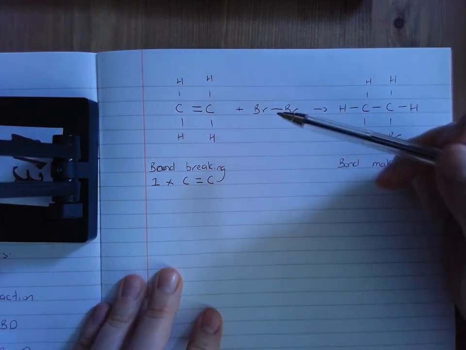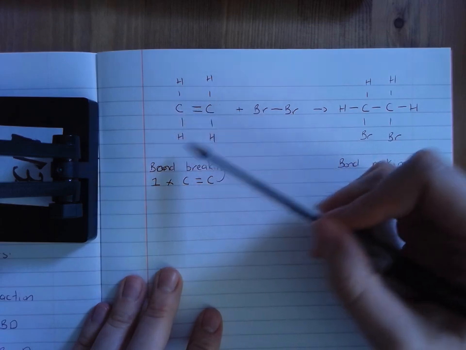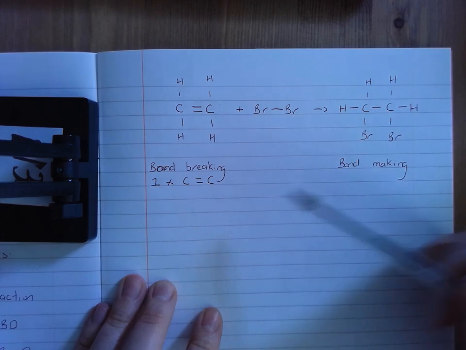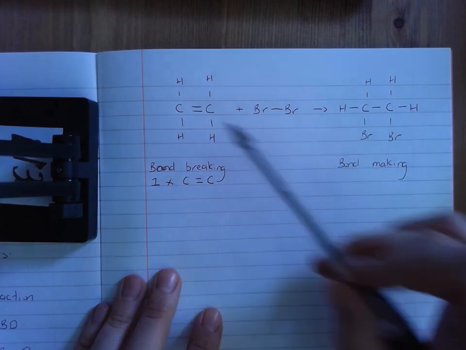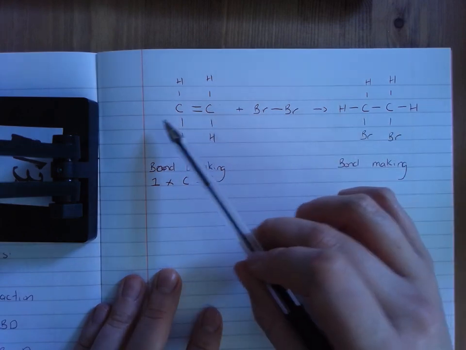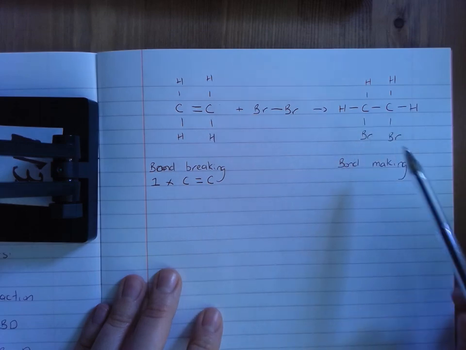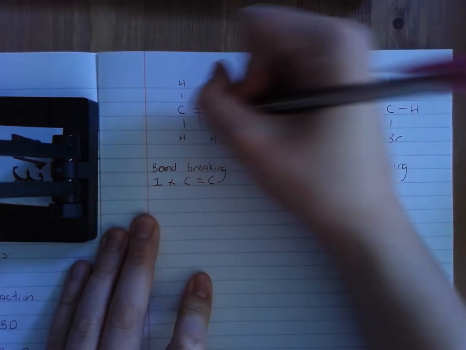But in order to avoid mistakes, I would recommend just breaking every single bond in the reactants, calculating all of the energy, and then calculating all of the energy for all of the bonds formed. So don't look at what's different between reactants and products. Just break every single bond on the reactant side and make every single bond on the product side, and you'll avoid making mistakes.